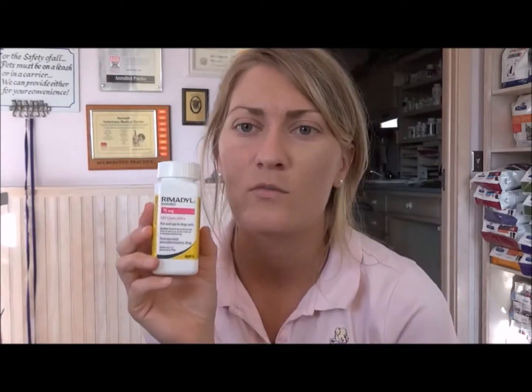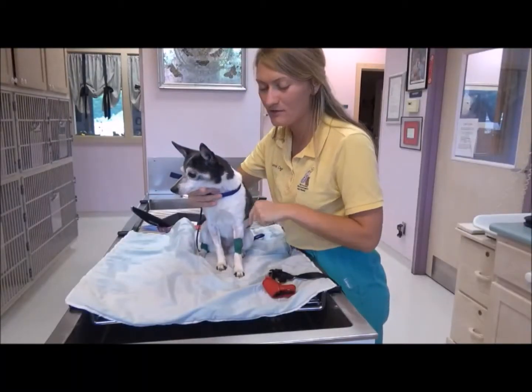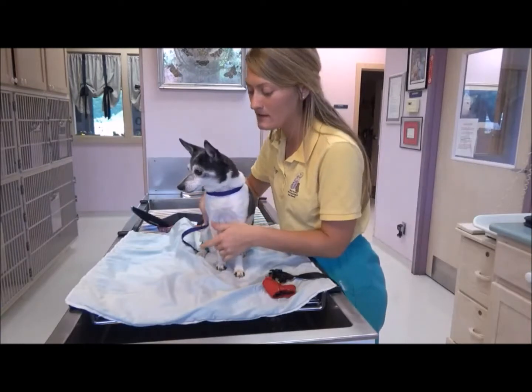The pain medicine we'll send home is the NSAID Rimadyl. We'll send this home with canine neuters and canine spays, and it's highly effective against both visceral and somatic pain. Side effects to look for would be vomiting, black tarry stools, gastric bleeding, and inappetence. And owners want to be sure that they do not give it in combination with corticosteroids, or this could cause gastric ulceration.